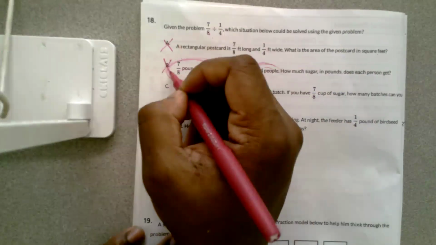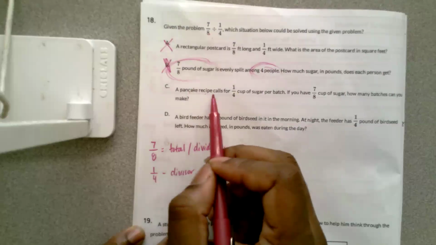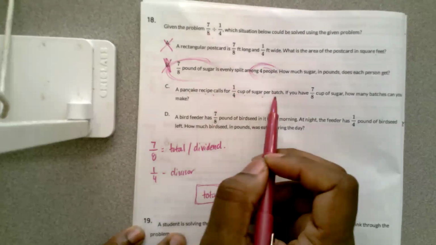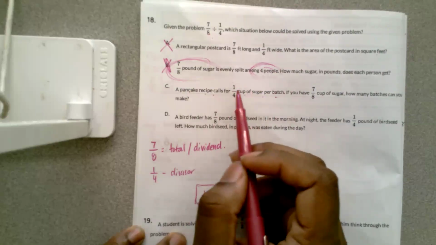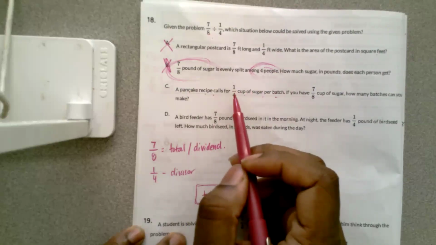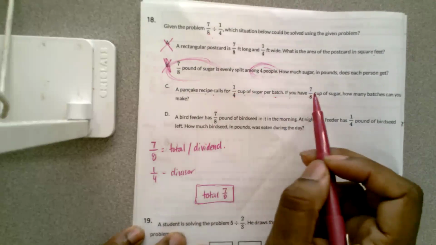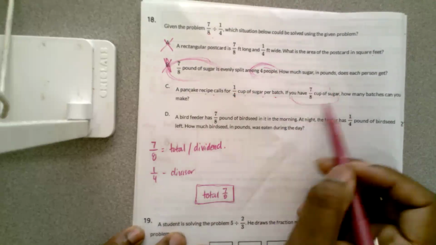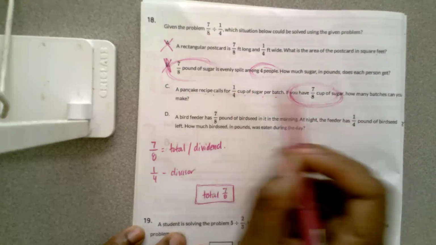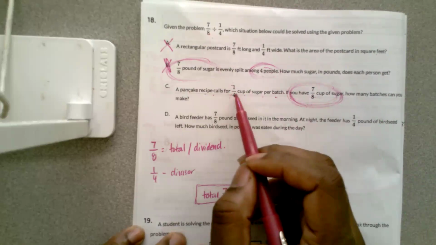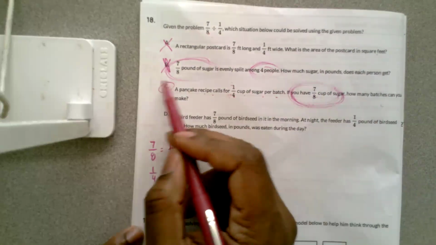So that is incorrect. A pancake recipe calls for 1 cup of per batch, right? Okay, so each batch, there's 1/4 cups, and you have 7/8 cups of sugar. So you have a total of 7/8 cups, and it's shared between 1/4. How many batches? This would be correct.